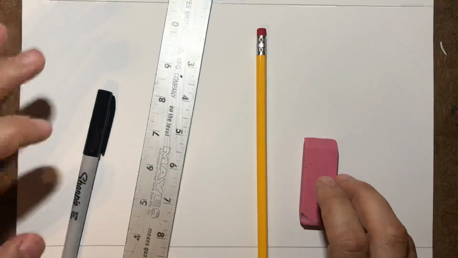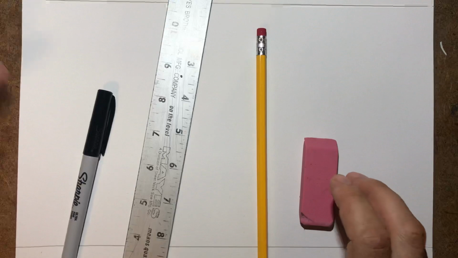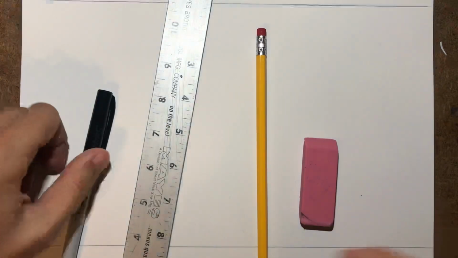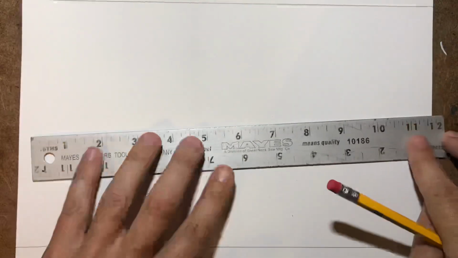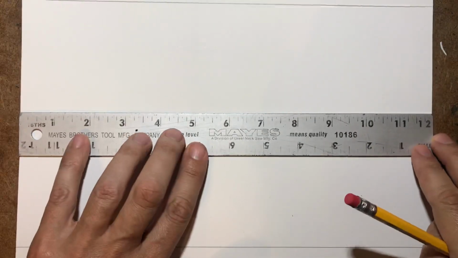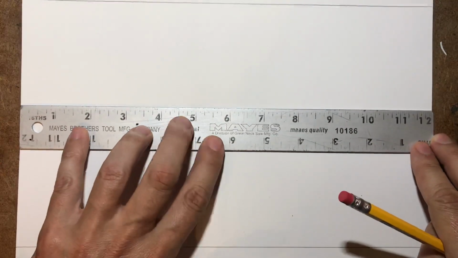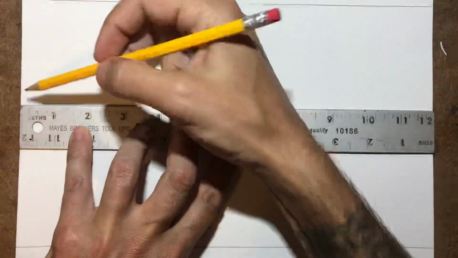I'm going to highlight a couple of things with Sharpie just to make it a little bit easier to see, but you won't really need a Sharpie. The first thing I'm going to start off with is on my paper, I'm going to draw a light line in the middle. This is going to be my horizon line.